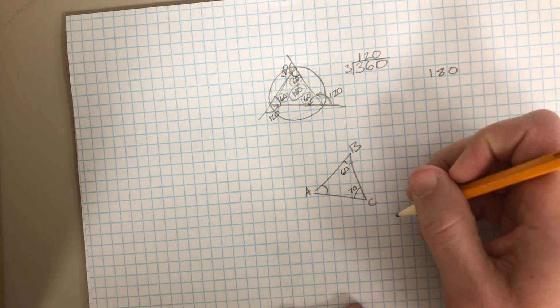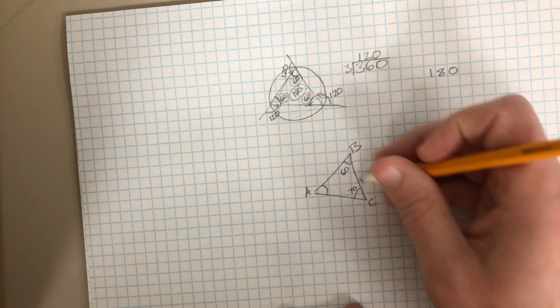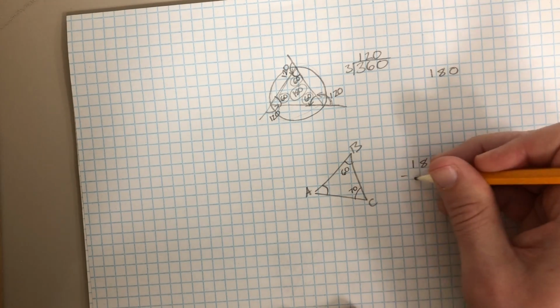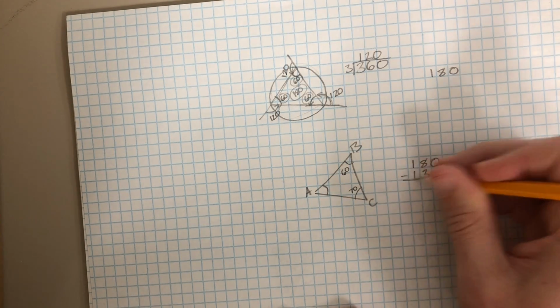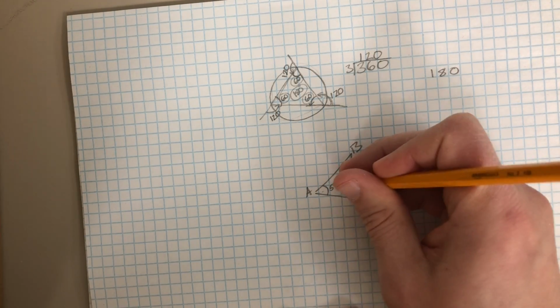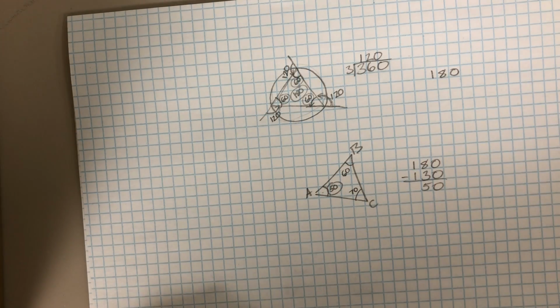Okay, 60 and 70 is 130. So if I know the whole thing's 180, and I take away 130, that leaves me with 50 degrees for angle A. So I know angle A is 50 degrees.